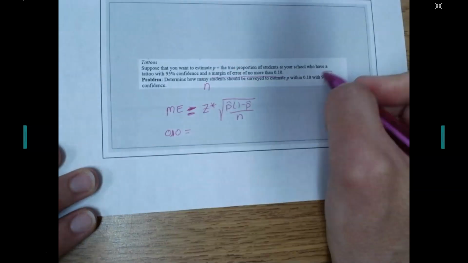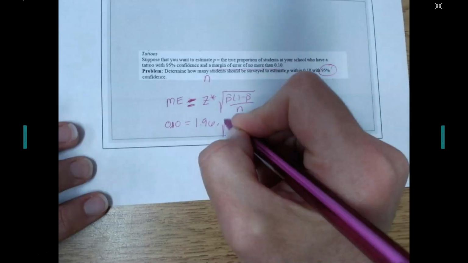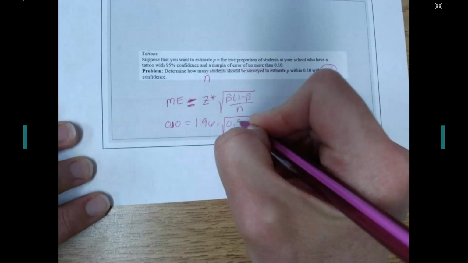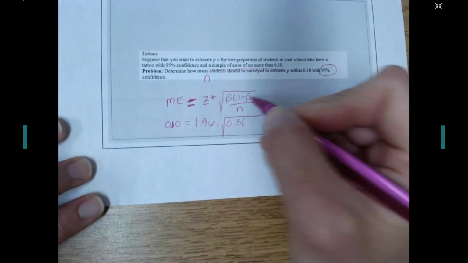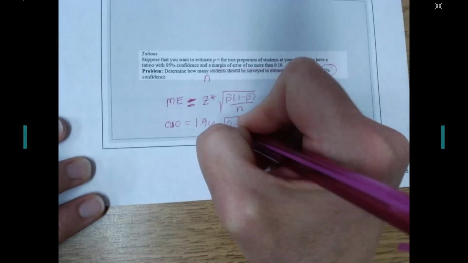Z star, well, I got 95%. So if I go to my table, down here, remember the last line is Z, so 1.96. Now, what do I do about p hat? Do you remember what we do? If we don't know p hat and we're trying to solve for n, remember you are going to use an estimated 0.5, right? Because that's where my margin of error would be the largest. I'm just erring on the side of caution, so 1 minus 0.5 is also 0.5.